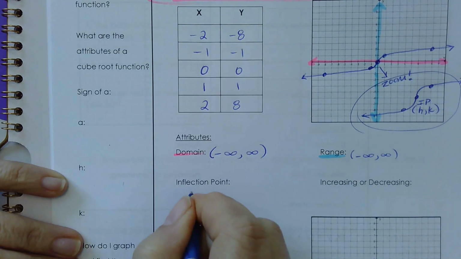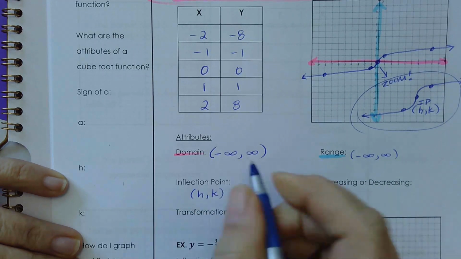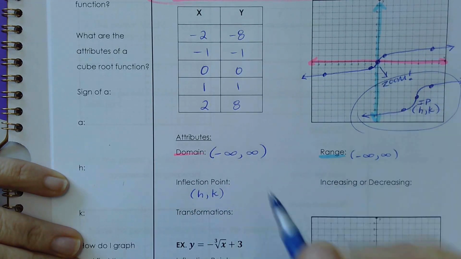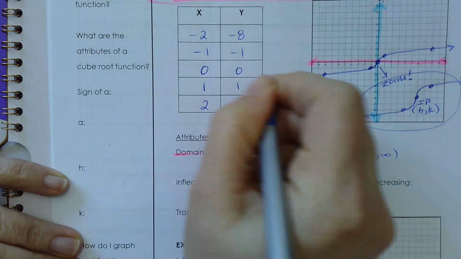The inflection point for the parent cube root curve is H, K, and for this curve it happens at 0, 0, right here in the middle.